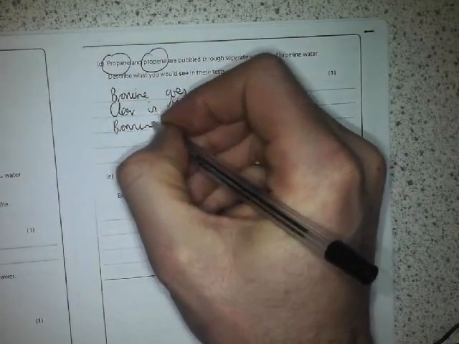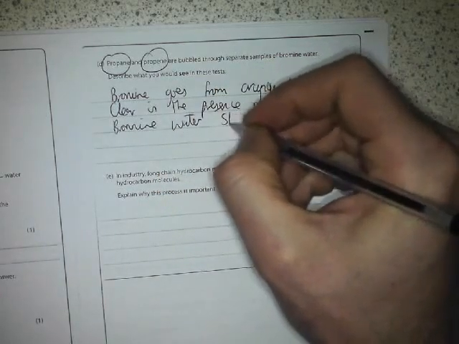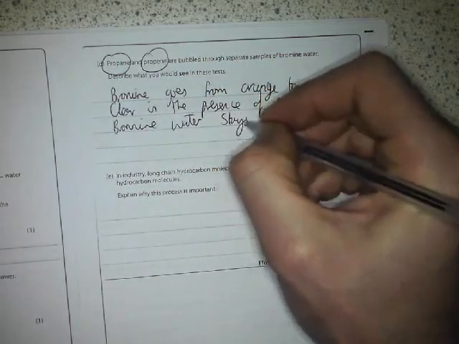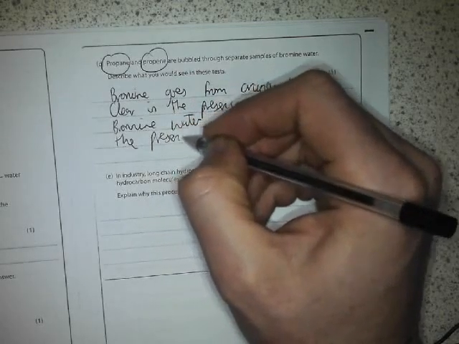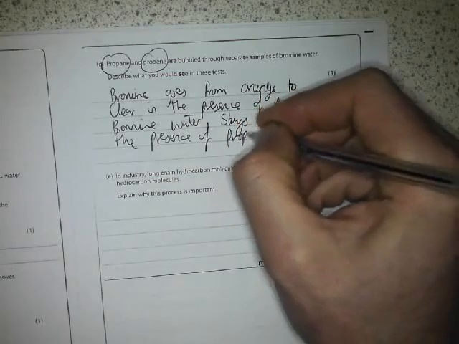Bromine water stays orange in the presence of propane.